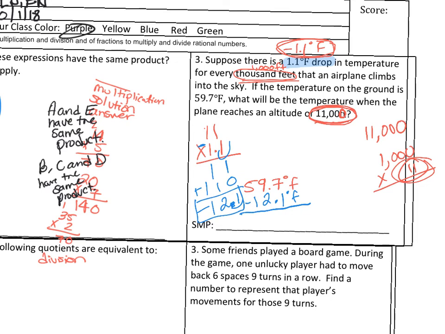Subtract it, and you get 47.6 degrees Fahrenheit. That's going to be the temperature when the plane reaches an altitude of 11,000 feet.